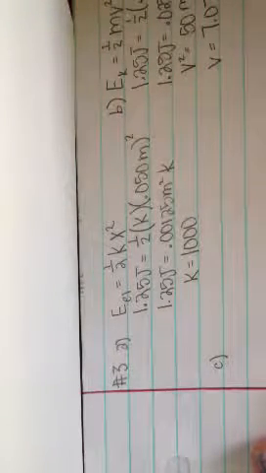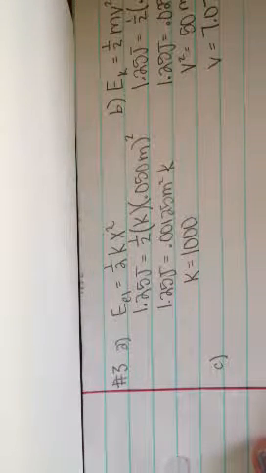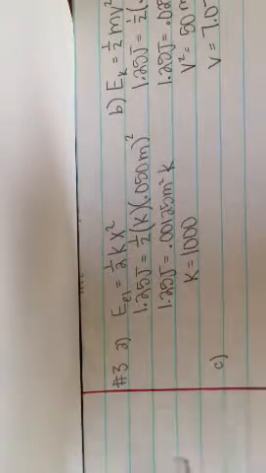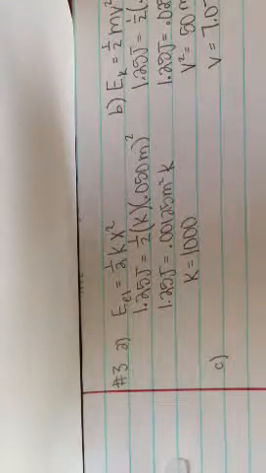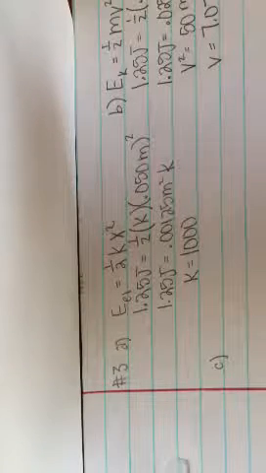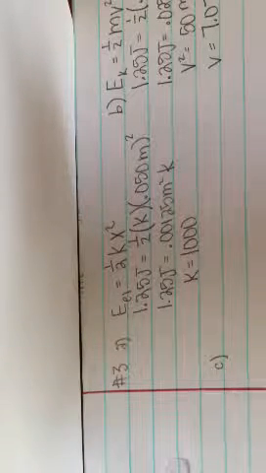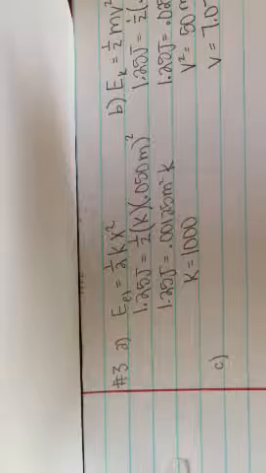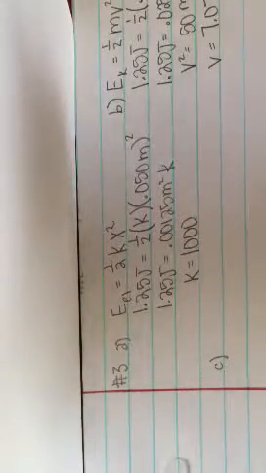Okay. So we're going to do C. If the dart were fired vertically, what height would it reach? So then if it's used this way, then at the highest point, there's no kinetic energy, so it would be all gravitational energy. So the gravitational energy equals mgh.